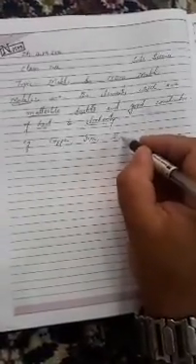iron, aluminium, silver, gold, zinc, platinum, etc. These are the metal elements. They show the property of malleability, they show the property of ductility.